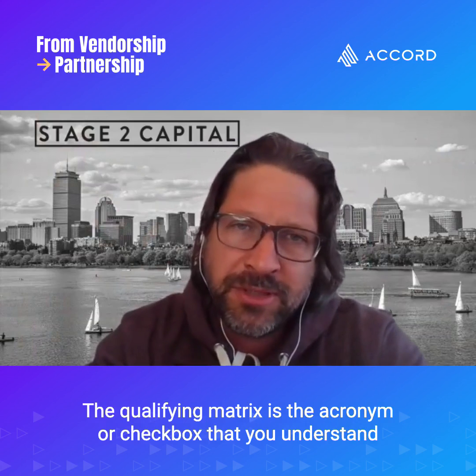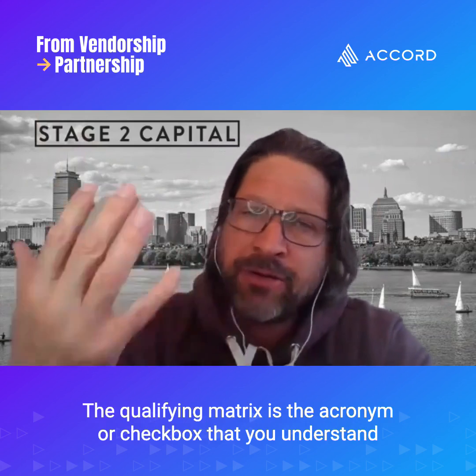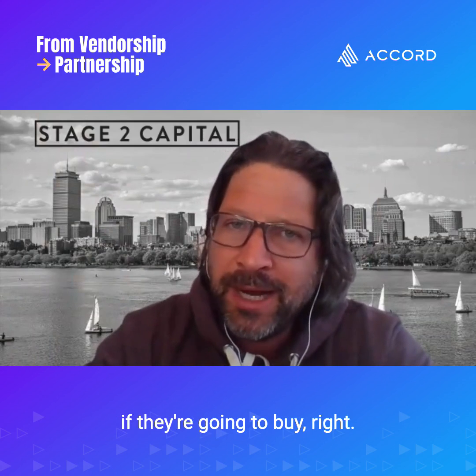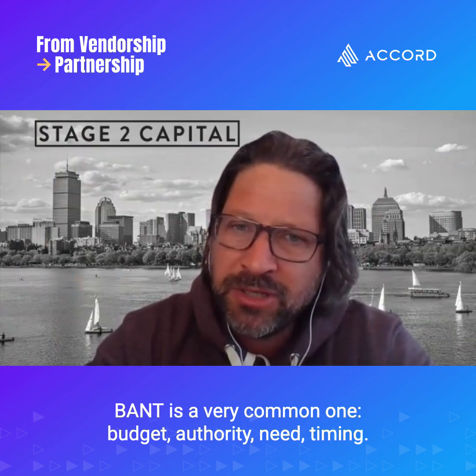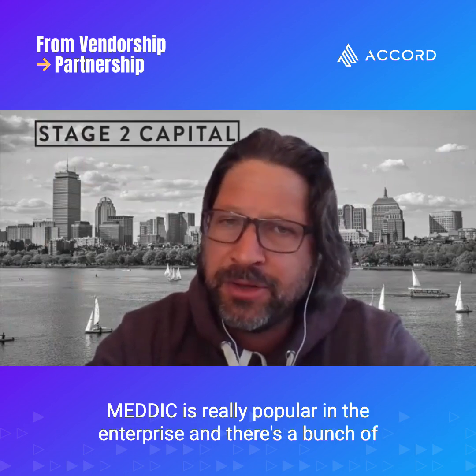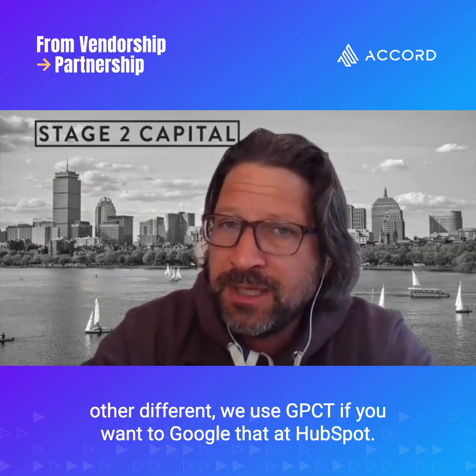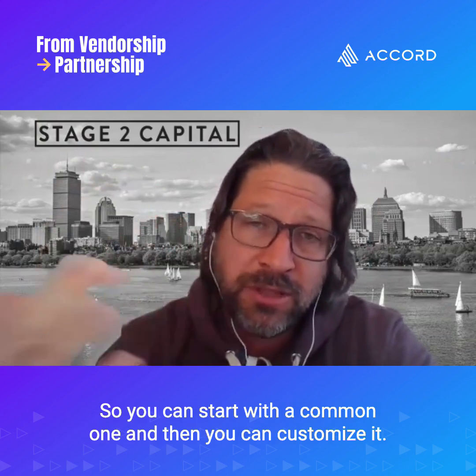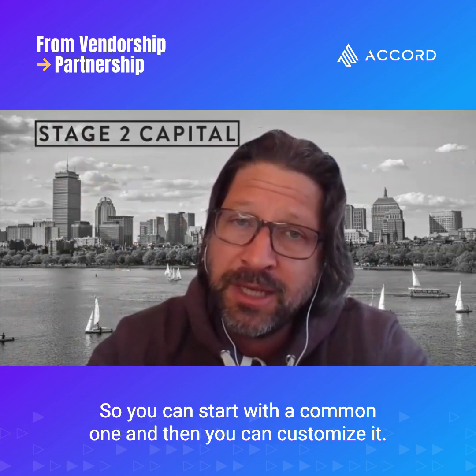The qualifying matrix is just the acronym or checkbox that you understand if they're going to buy, right? BANT, very common one: budget, authority, need, timing. MEDDIC is really popular in the enterprise, and there's a bunch of other different ones. We use GPCT, if you want to Google that, at HubSpot. So you start with a common one, and then you can customize it.